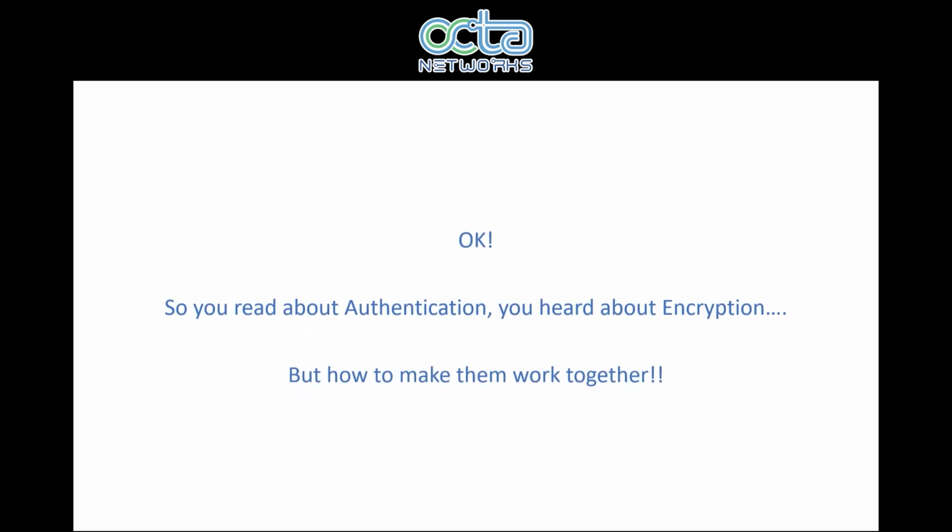So now, can anyone tell me where encryption will fall in between the client, AP and the controller? And where will authentication fall in? Try it out. As I said, there are no right or wrong answers. It's just your understanding at a certain level. That's it. No one?